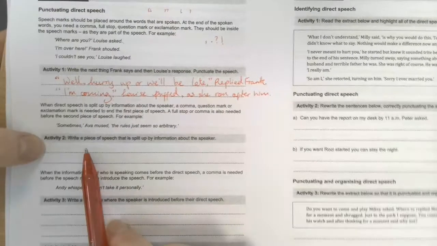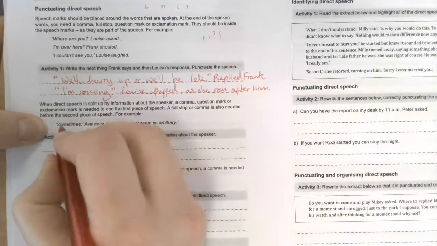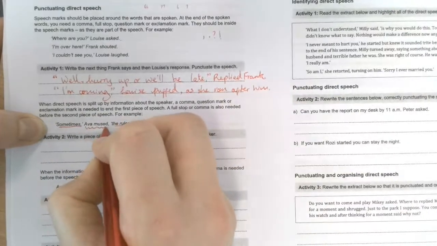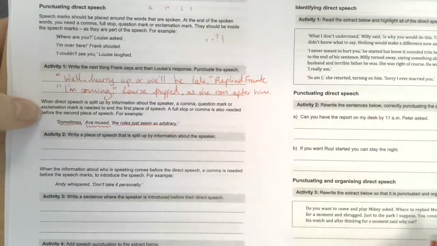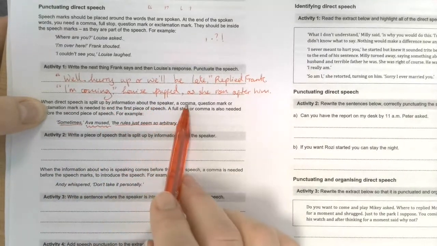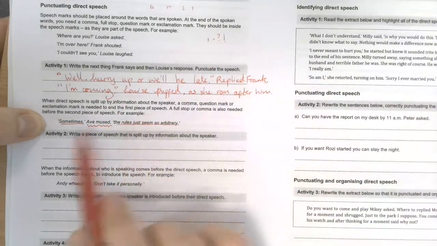Okay, this activity is just very slightly different. You've got speech either side and then some extra information in the middle. And when the direct speech is split up by information about the speaker, a comma, question mark, or exclamation mark is needed to end the first piece of speech.